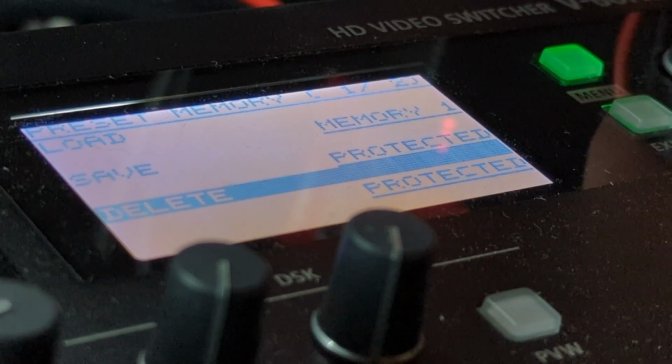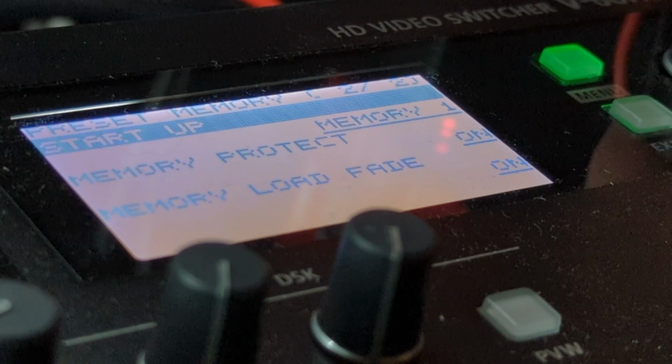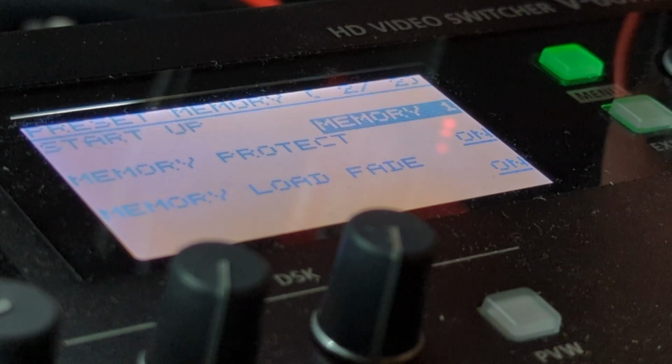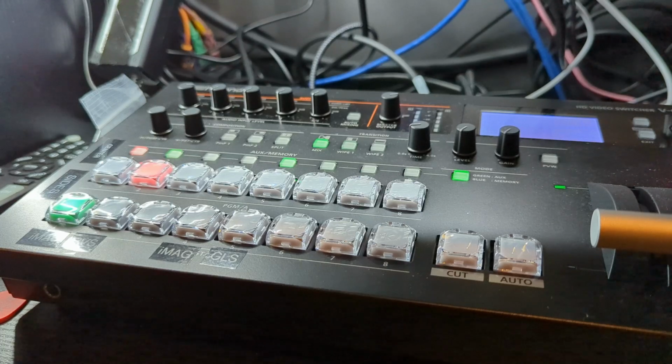So another thing of note here that I would say is look at startup and see which memory that is set to currently. So what you want to make sure is whatever your baseline memory is, which I would recommend memory 1, that is the one that you want to launch on startup. So you can change that and you can select whichever one you want, but 9 times out of 10, I would make sure that it's on your baseline memory or memory 1. So that is how you manage your presets and overwrite and save new ones.